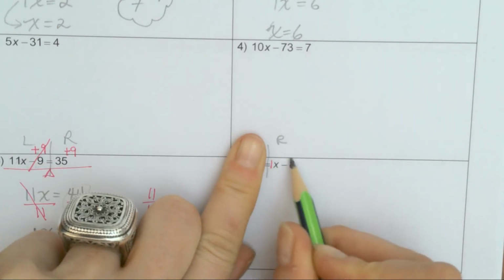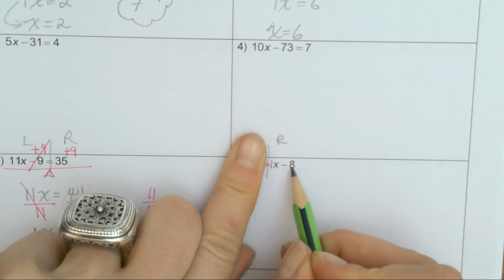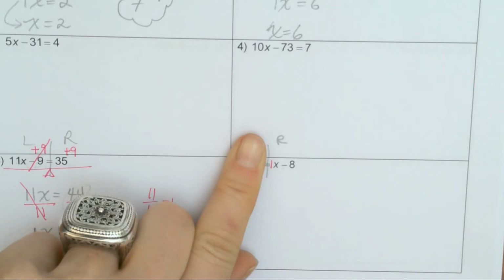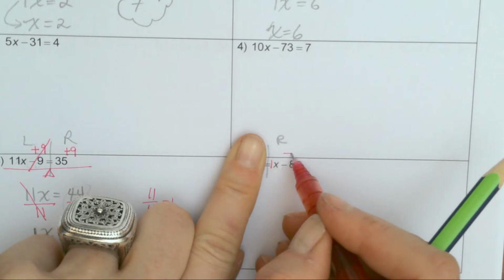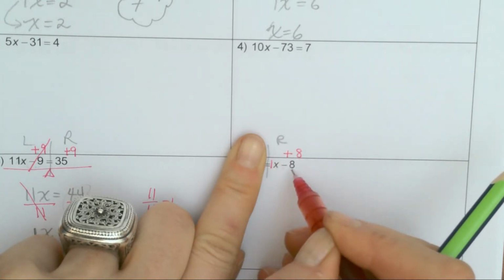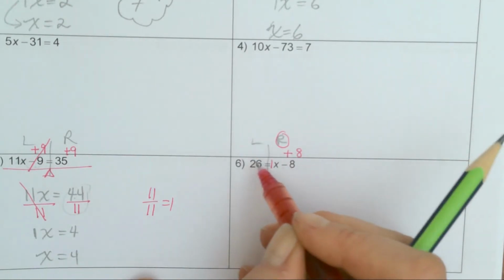So we have to get rid of the neighbor. So what's the opposite of negative 8? Opposite, black, white, short, tall, boy, girl, negative, positive. So here we do the opposite. This one's negative, this is positive. We always do the opposite. But if I add 8 to the right side, I have to add 8 to the left side.